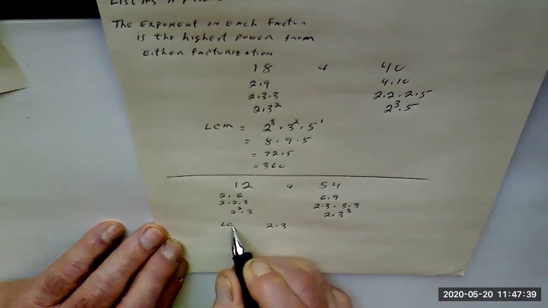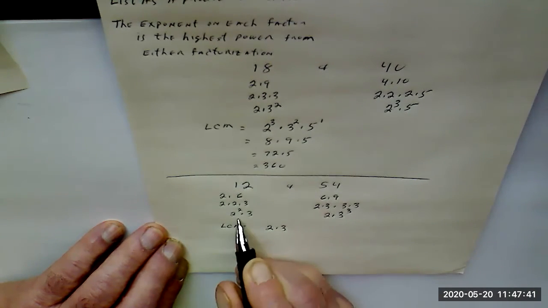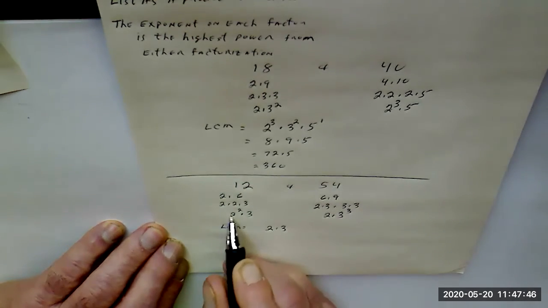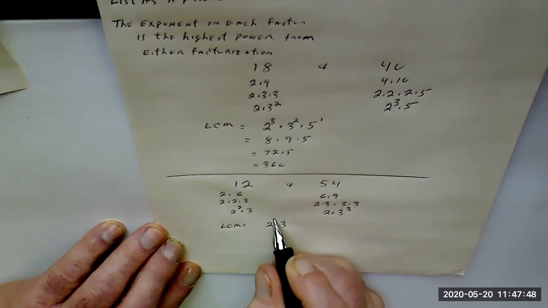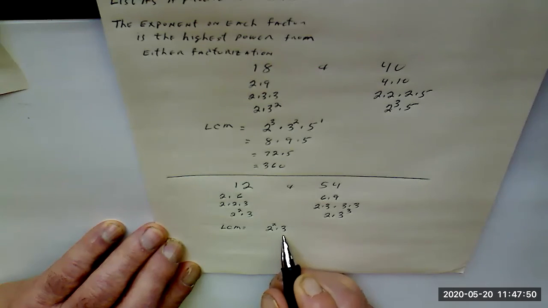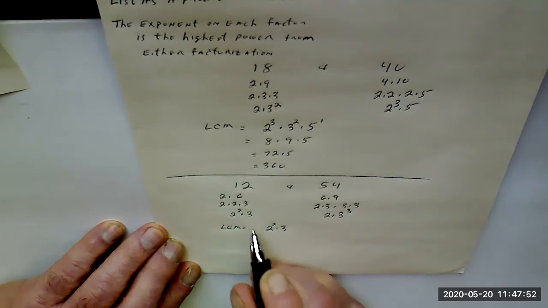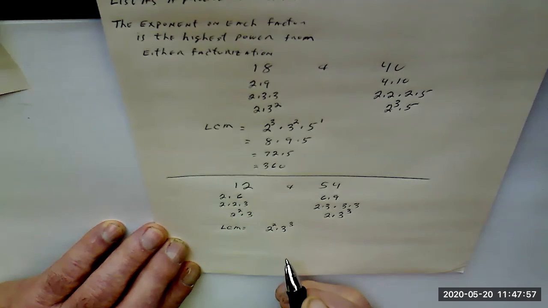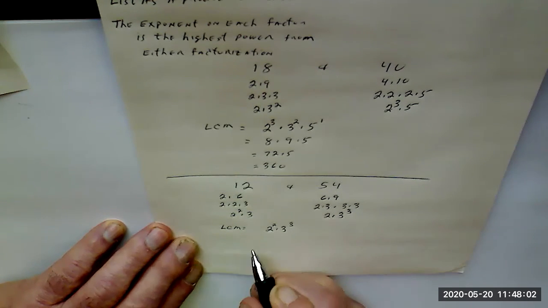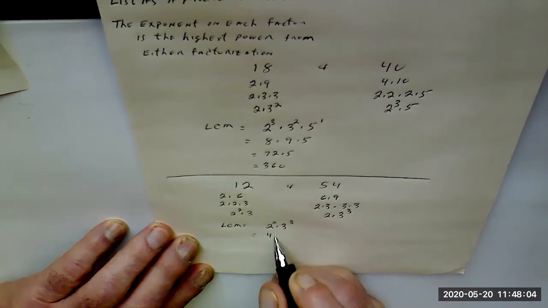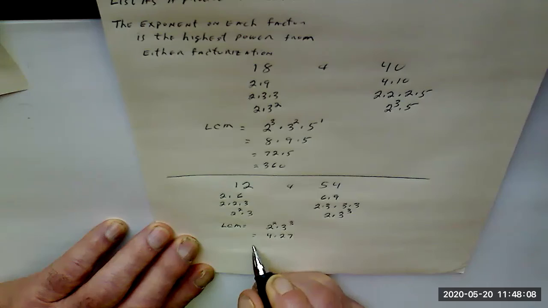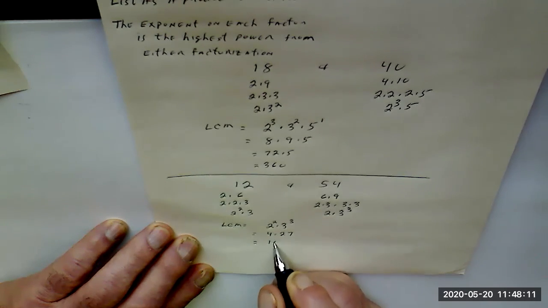To make this the LCM, we look at the factor 2 from either factorization, and the highest power we see is a 2. And then the highest power on the factor 3 from either factorization is 3. So therefore, 2 squared times 3 cubed is the LCM. But what is that number? 2 squared is 4. 3 cubed is 27. And 4 times 27 is 108.